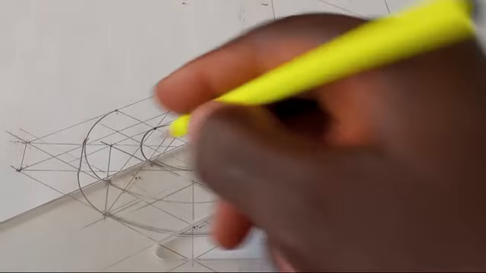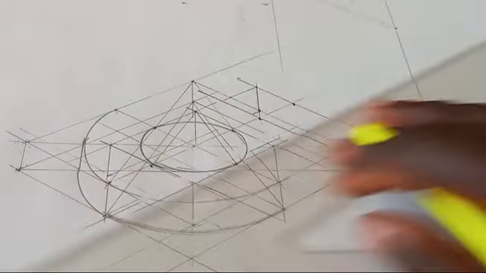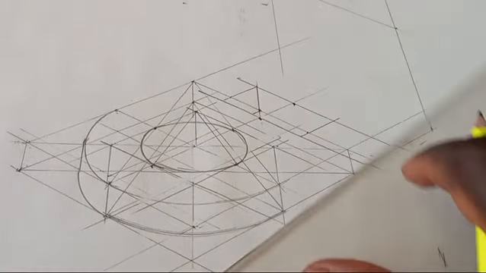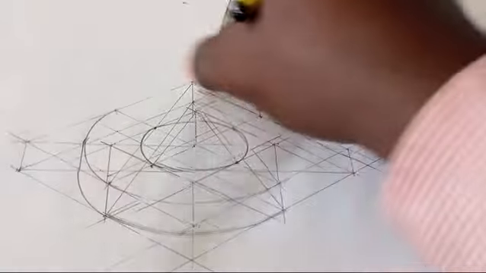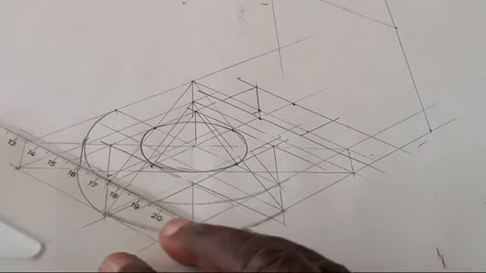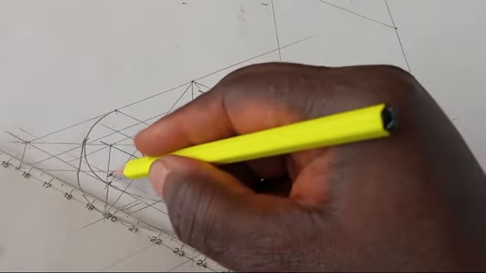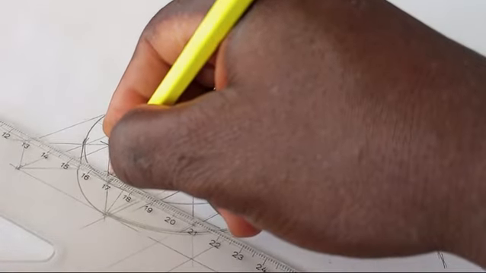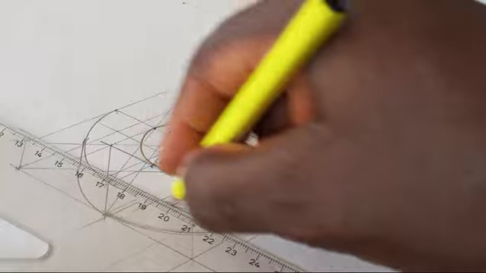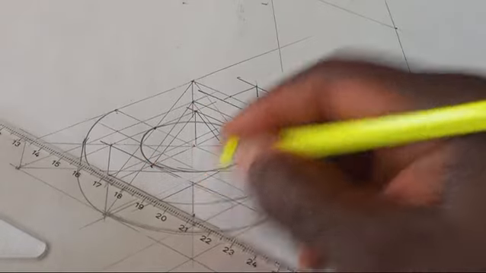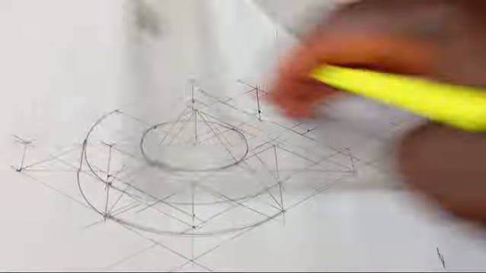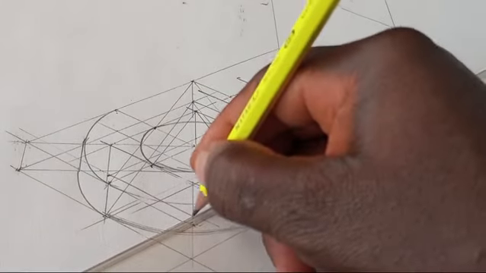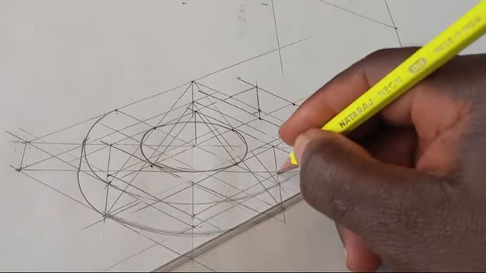You can transfer this one to this place. So we have it here. Let us transfer it this way too. It is from here. Transfer it this way, it is here. Then transfer it this way, it is here.